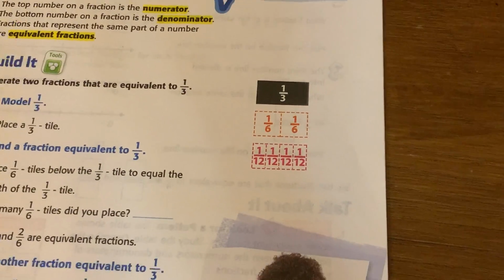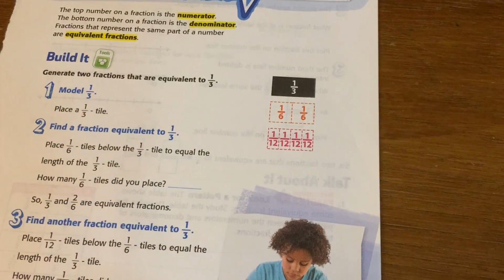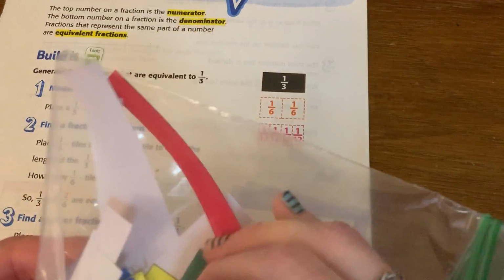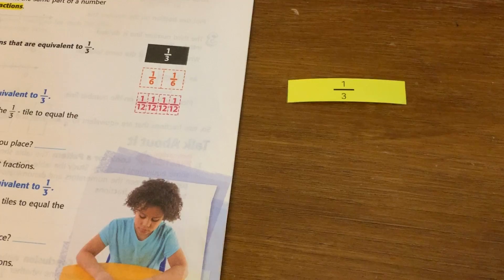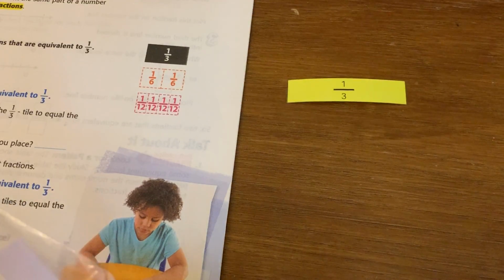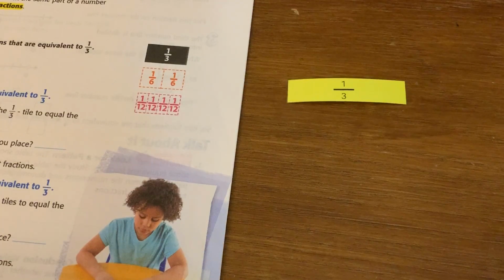So we are going to start making equivalent fractions. First we're going to pull out a third. We have a bag here full of fractions that we can use. Then we're trying to figure out some fractions that equal a third as well, but have different denominators, meaning they've been broken up into different size pieces.